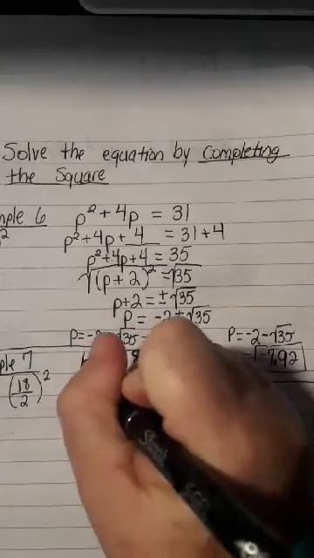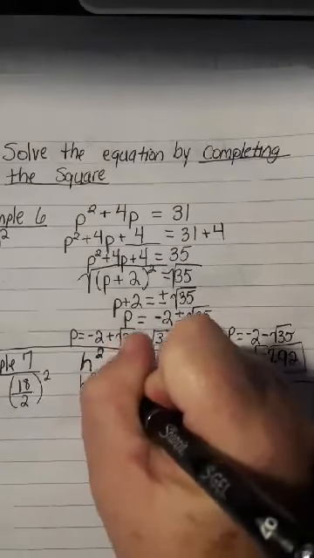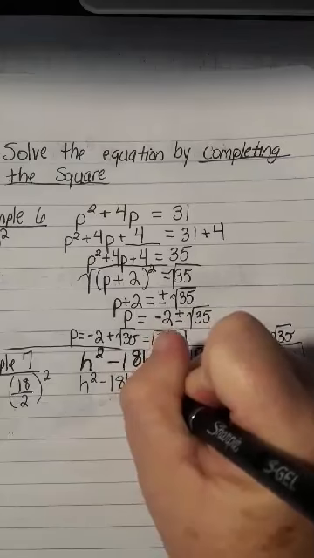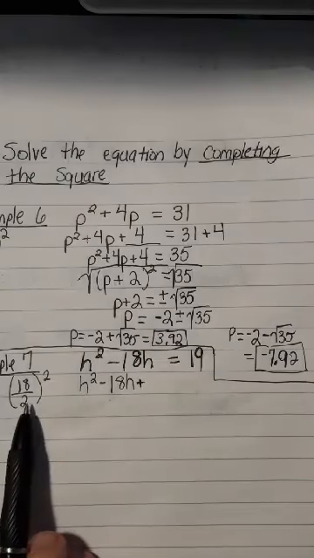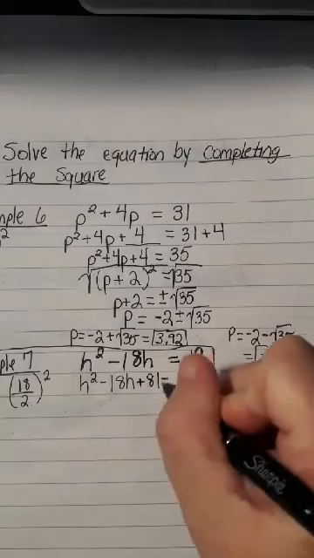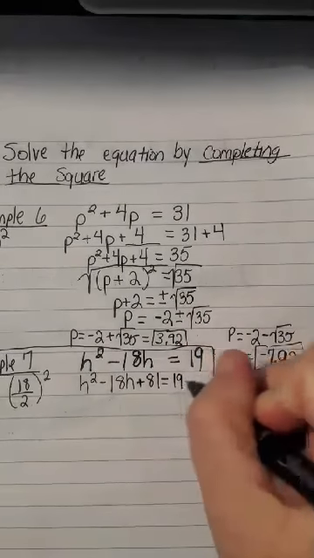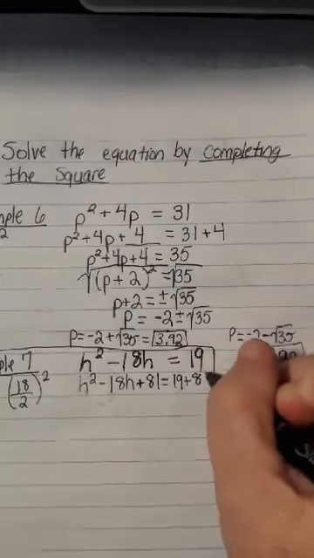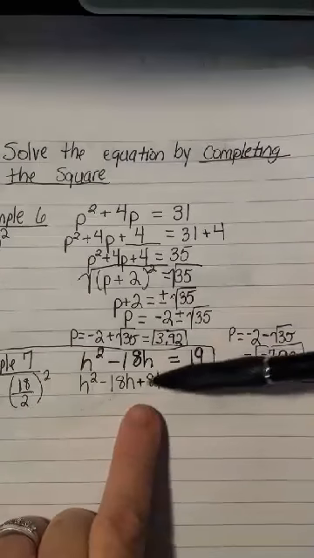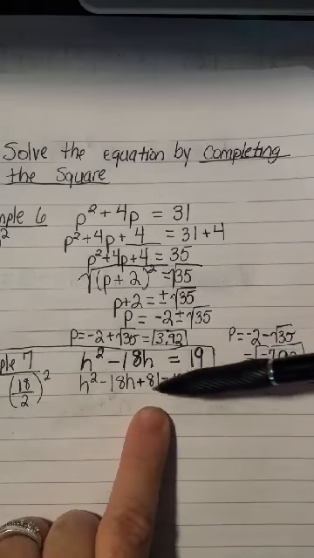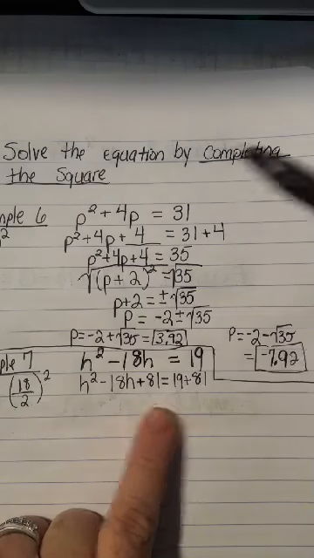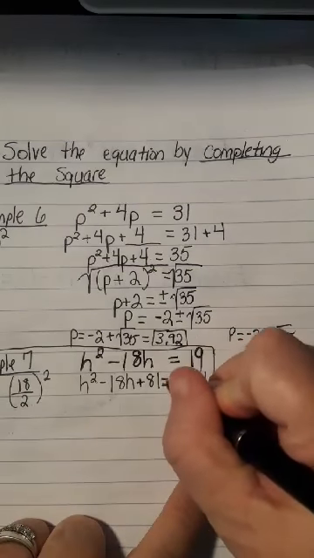So let's rewrite h to the second minus 18h. It's always plus, and then what you get when you square the 9, which is 81. Bring down your 19, and then you've got to also add 81 to the right side. Now make sure when you complete your square on the left side, that number that you put in at the end, you also add that number on the other side of your equal sign.